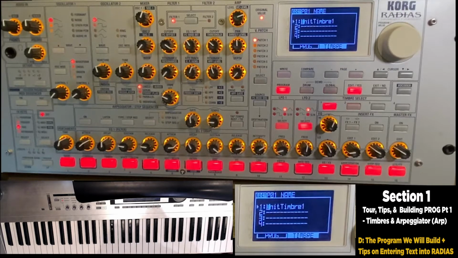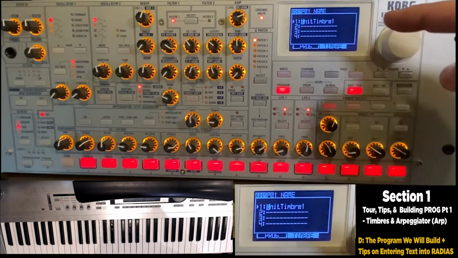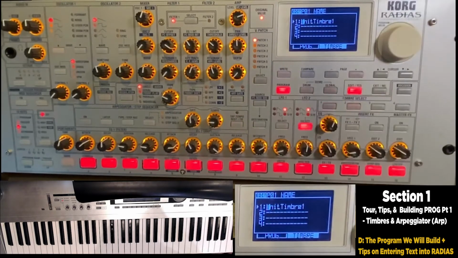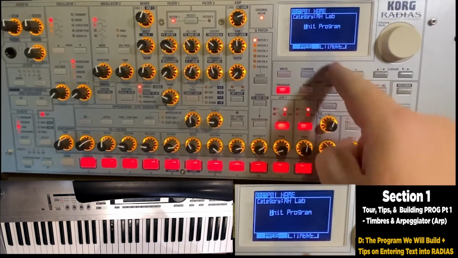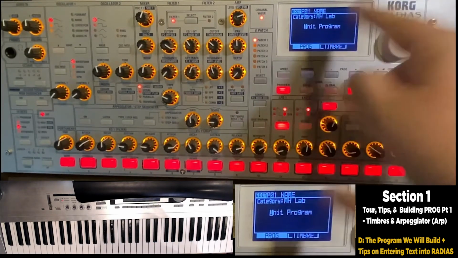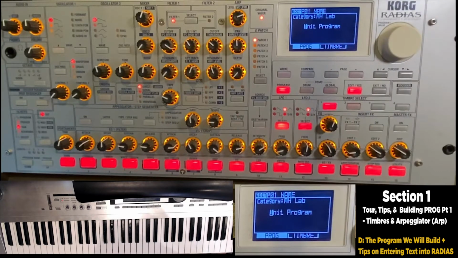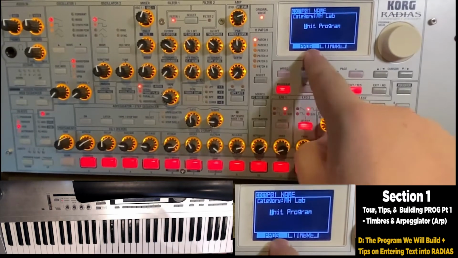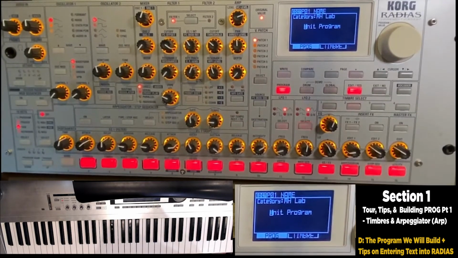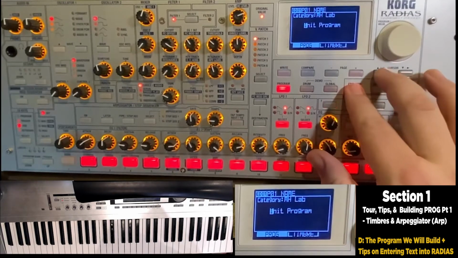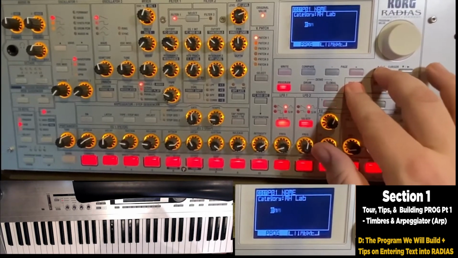If you'll notice, the very first thing it gives me when I go into edit mode is the first page of editing. It actually gives me the second tab. Yours might start off and show you the first tab. Mine sometimes will start off in totally different places, but you'll want to go to 1 for name, and make sure that it's on the prog tab to actually put the name of your program. You'll hold down edit, and we'll just wipe this bad boy out.